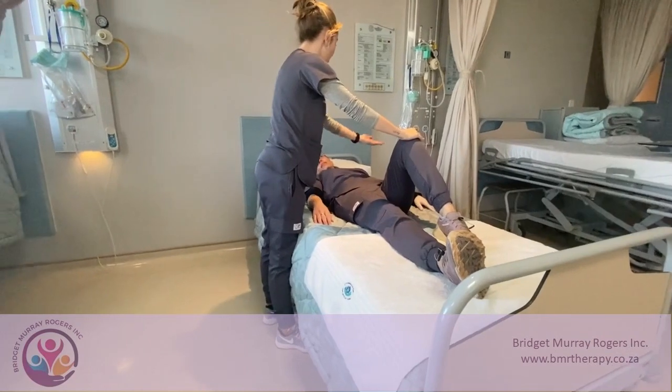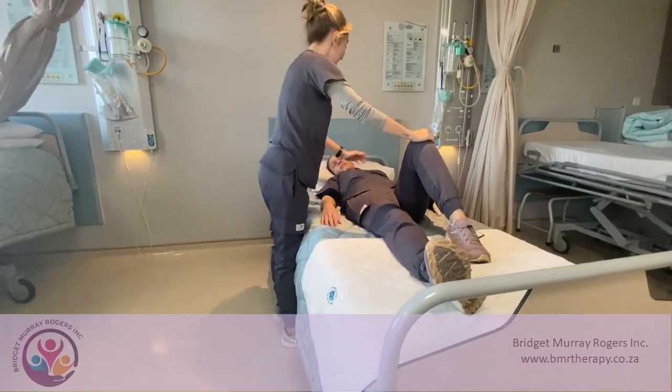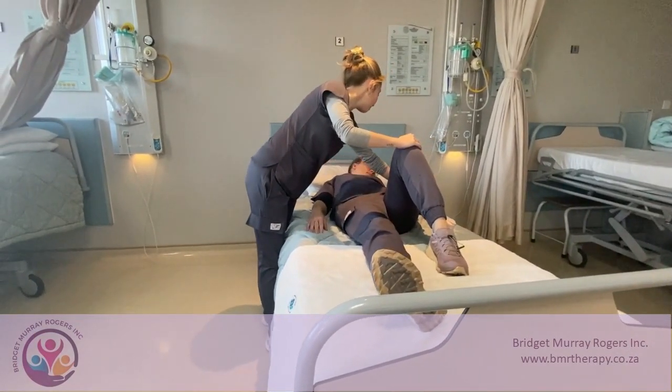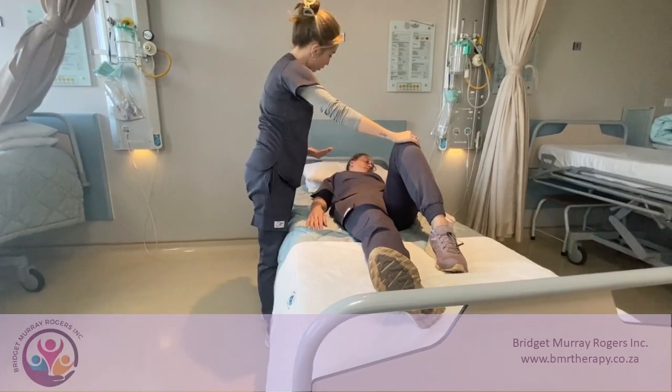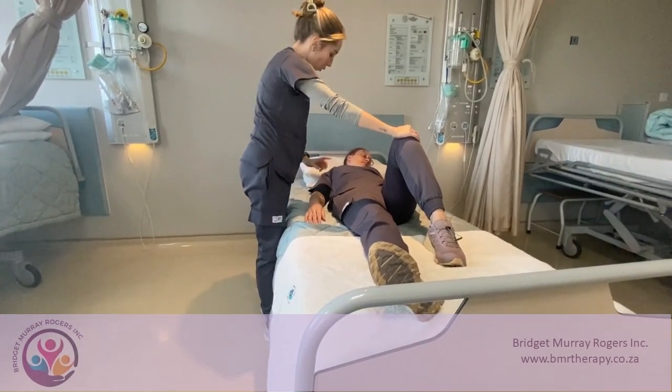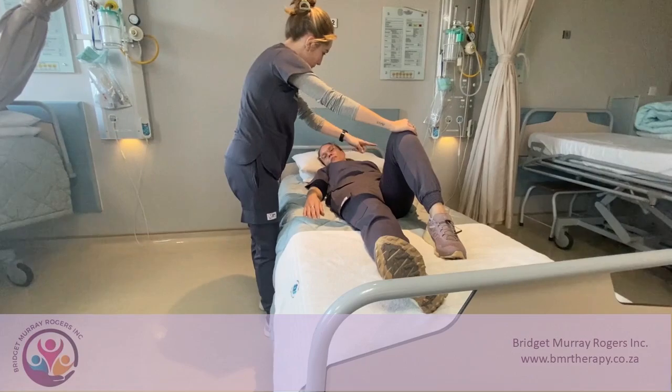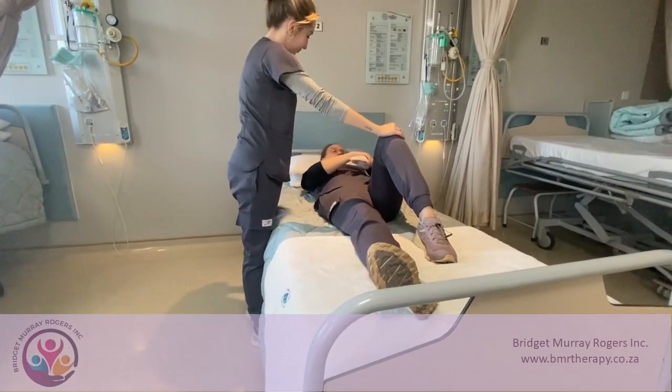The next step is to bring the affected upper limb across the body. The therapist again encourages the patient to actively participate by making her aware of her left side and asks her to use her right hand to bring her left arm across her body.